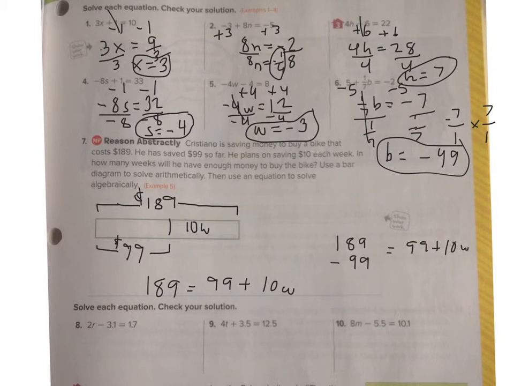We'll subtract that from both sides. That cancels that out, and on this side I'll have 90 is equal to 10W. And again, I'm just going to divide both sides by 10. And I know that W is equal to 9. So my answer to that question would be, it would take him 9 weeks to save up enough money to buy the bike.